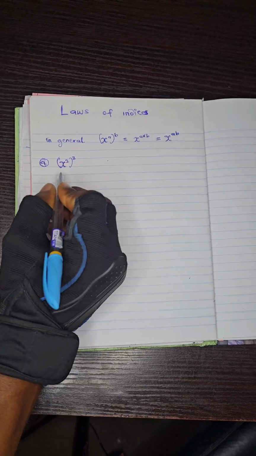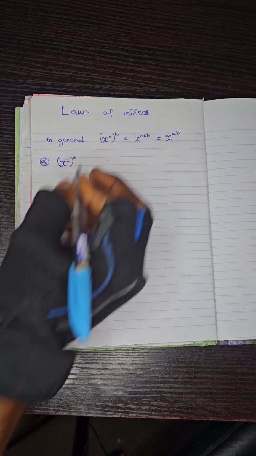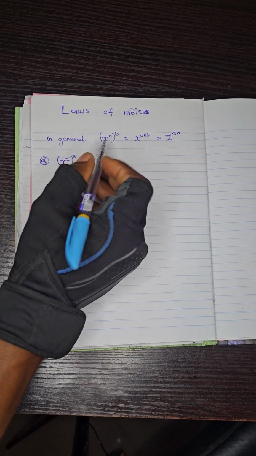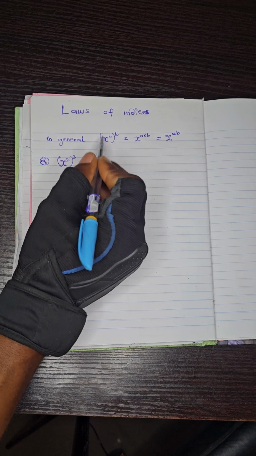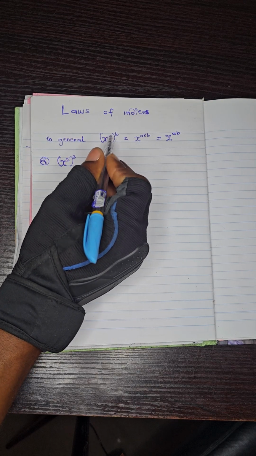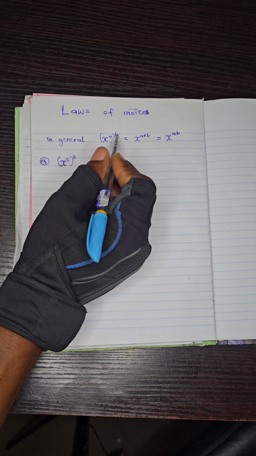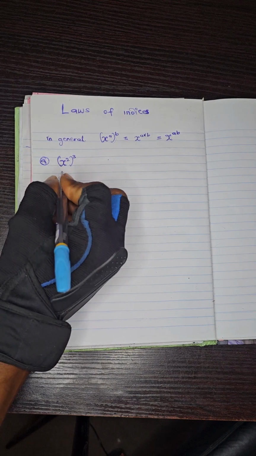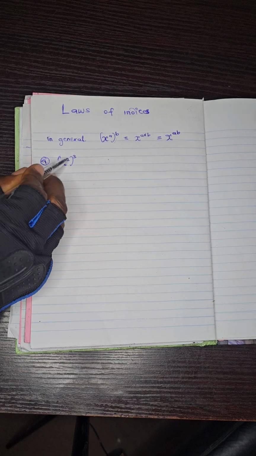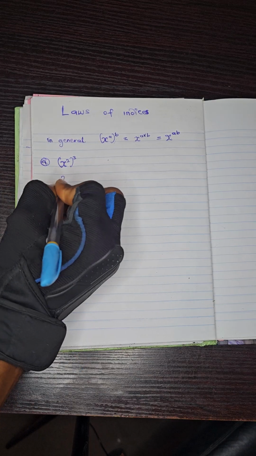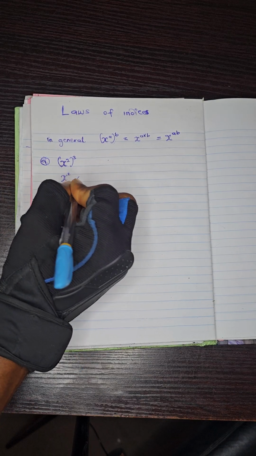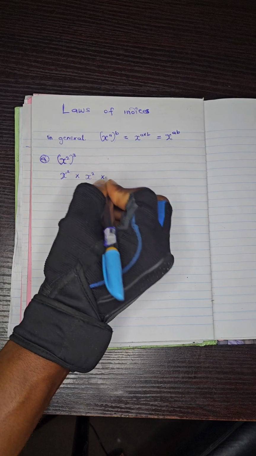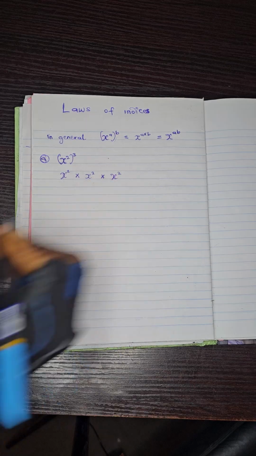So we'll use this example to explain this law. This is x squared raised to the power 3. According to the law, (x^a)^b, this is how you solve it. You just multiply the index inside x by that outside. So this is what we do. Now, x squared raised to the power 3 is the same as saying x squared times x squared times x squared.